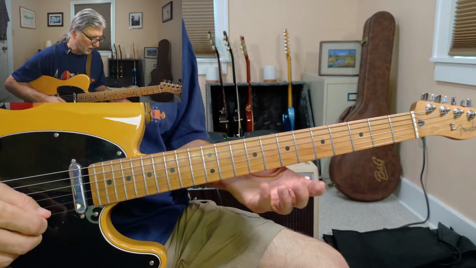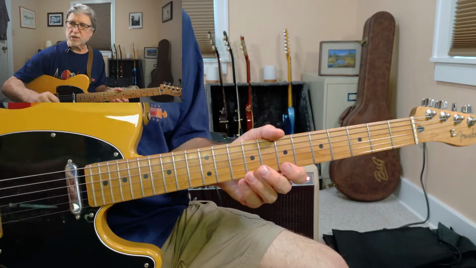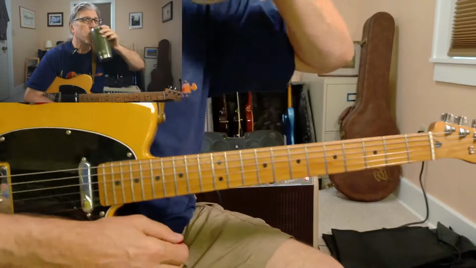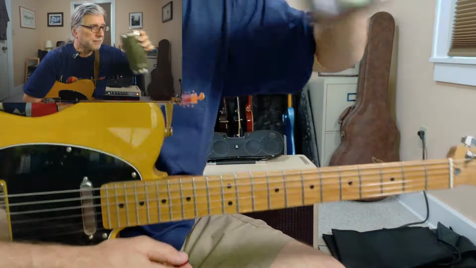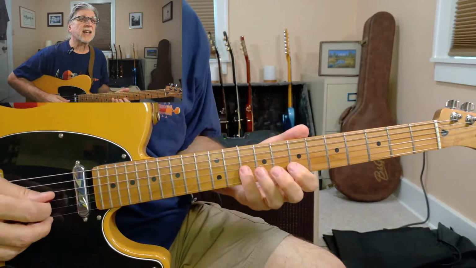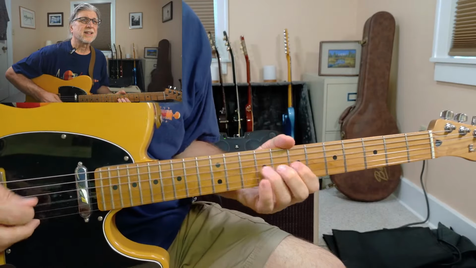The second way that we can alter it is by playing what's called the Mixolydian scale. What that does is it gives a little bit of edginess, just like this little blue note does.